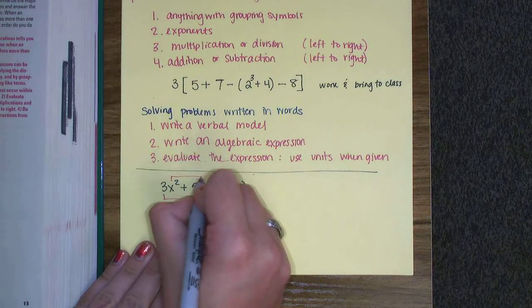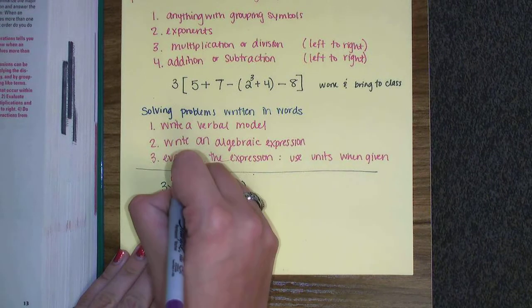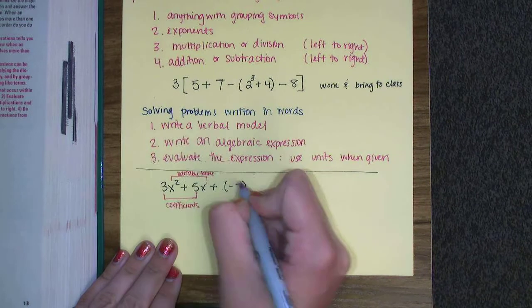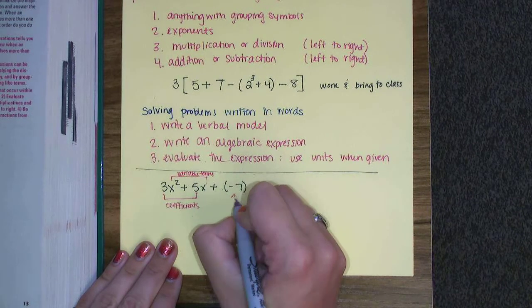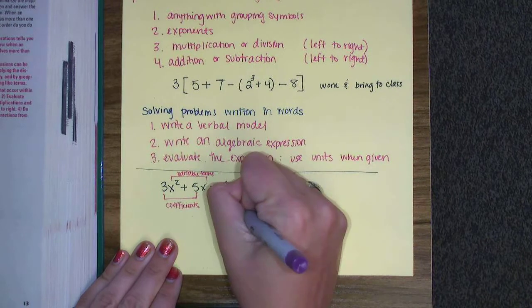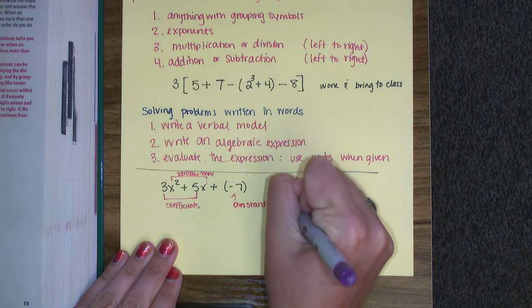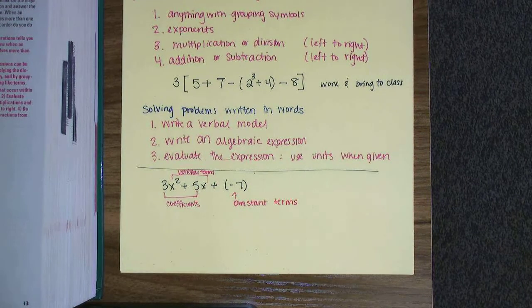The x squared and the x are variable terms. And the negative 7 is the constant term. Those are words that we'll use a lot when describing things, so just keep that in mind.